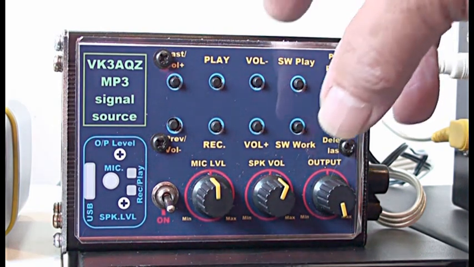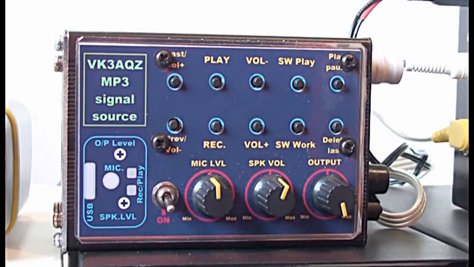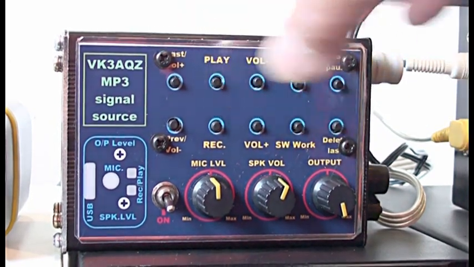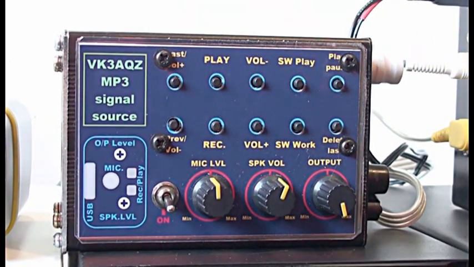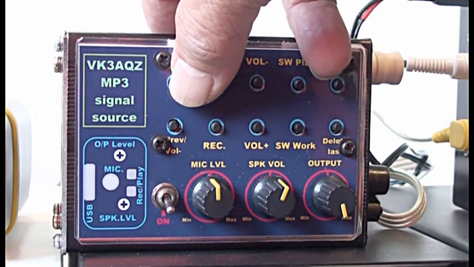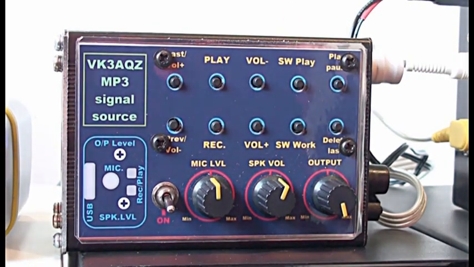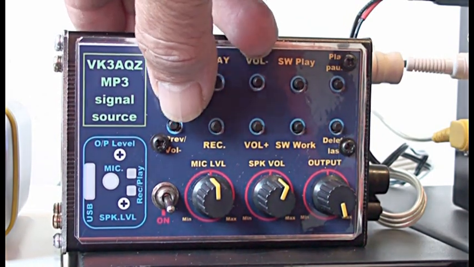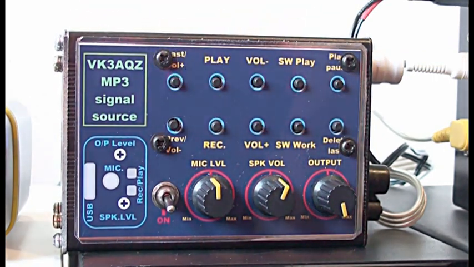So I'll just select the audio app. Music. It can record and playback. This is the playback mode, and that's the stair step that's used for tuning a linear.